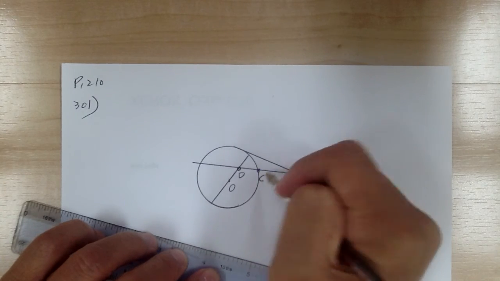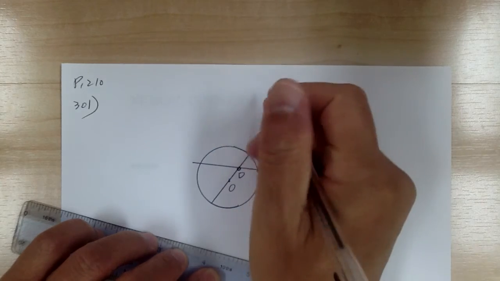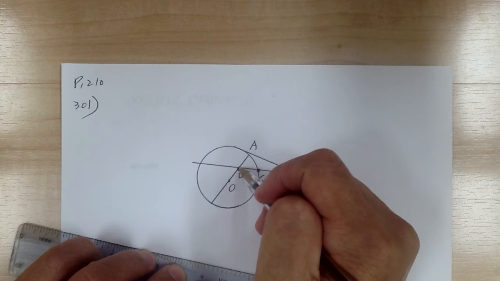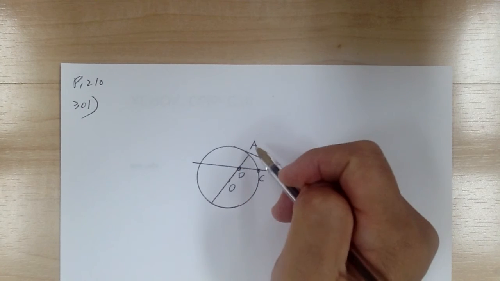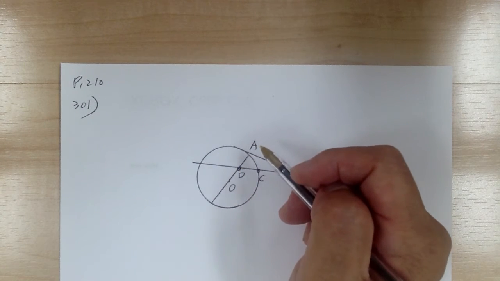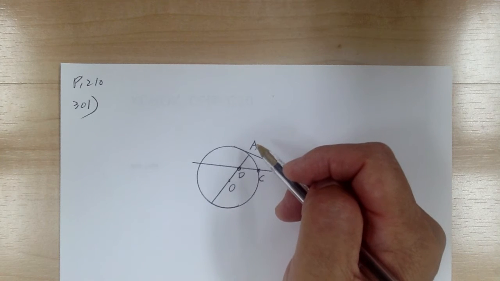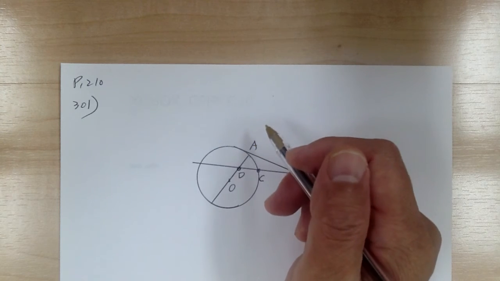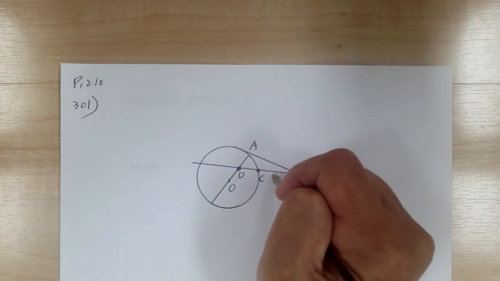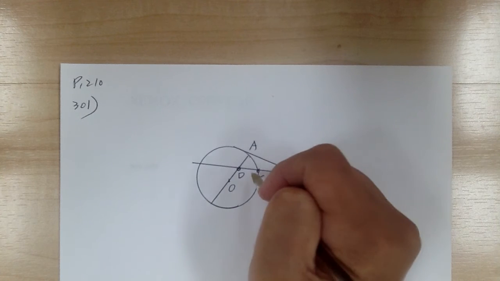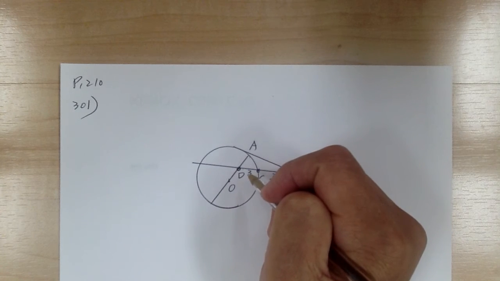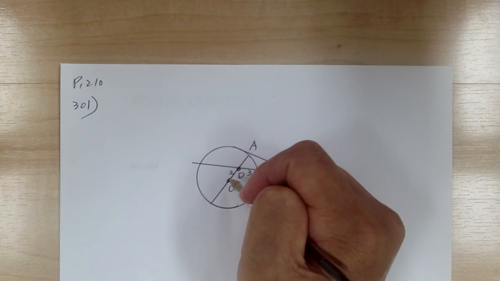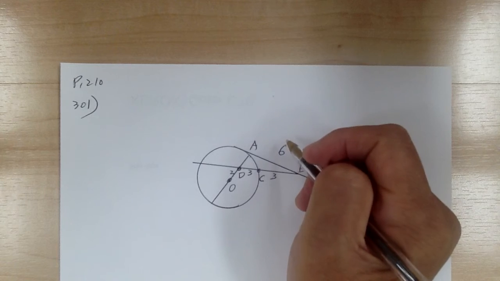And this is the C, and this is the B, and this is the A. Okay, so I will extend from here, go up here. Then let's put in the information. If BC equals DC equals 3, so BC equals 3, DC equals 3, OD equals 2, and AB equals 6.